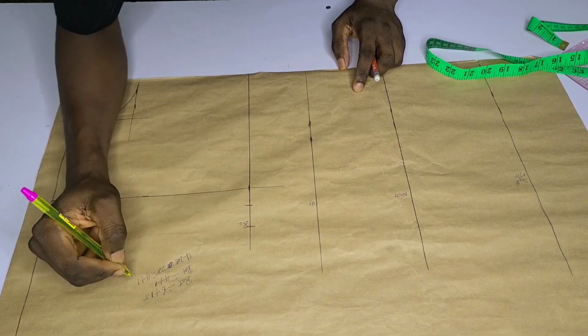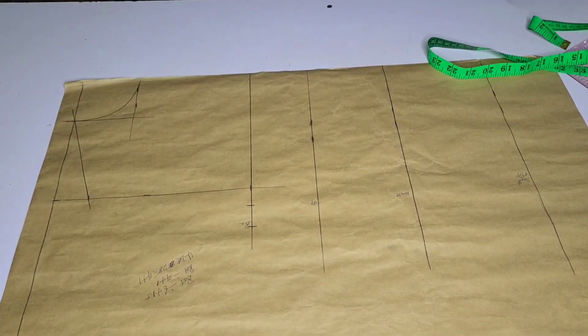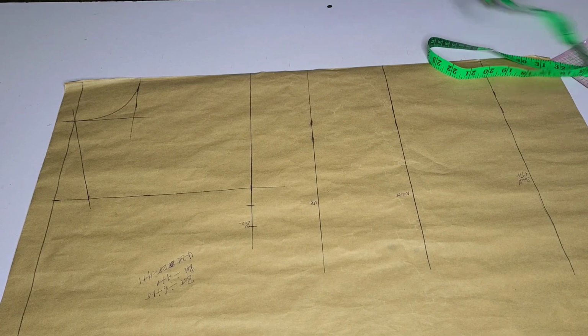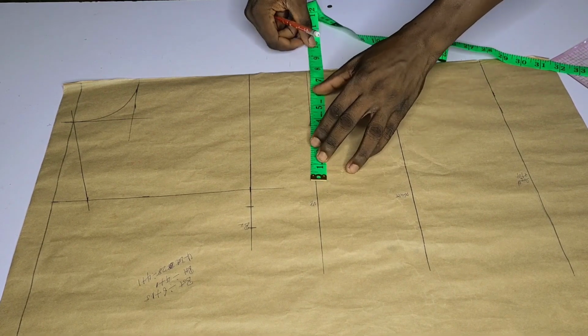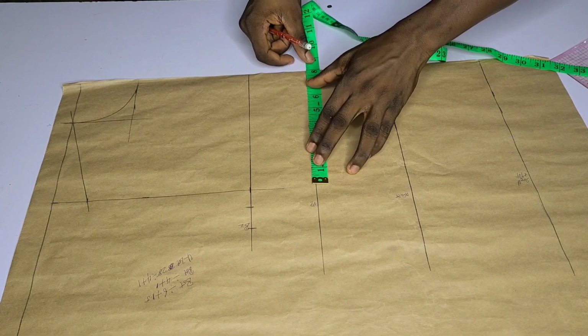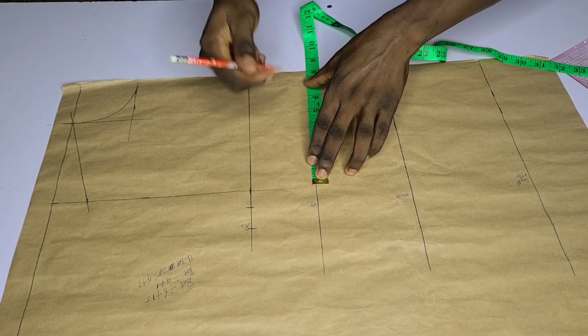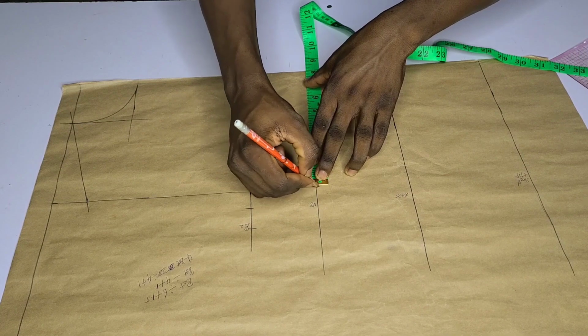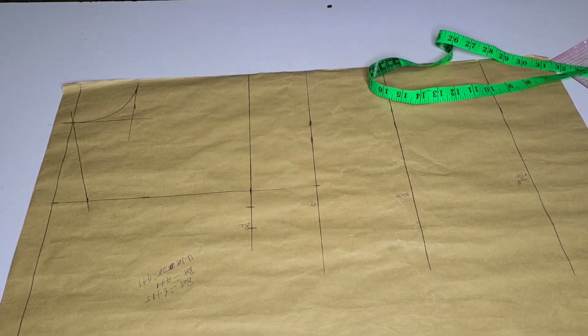Now the underbust right here, we are using 28 as the underbust. Divided by 4 will be 7, and plus 1 inch for sewing allowance, which is 8. So first of all, you just mark your 8 there.